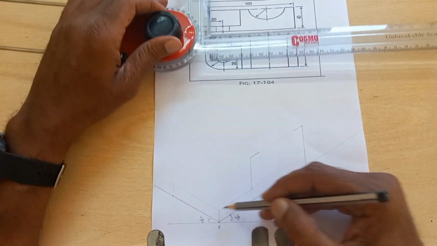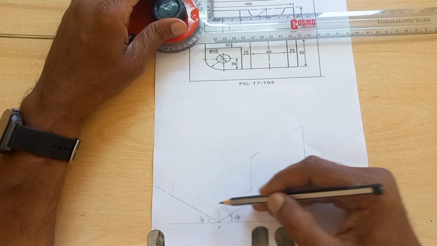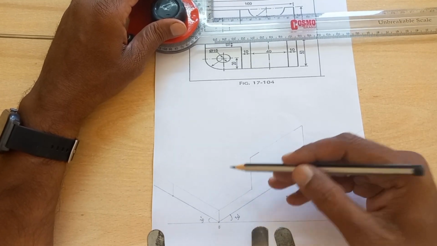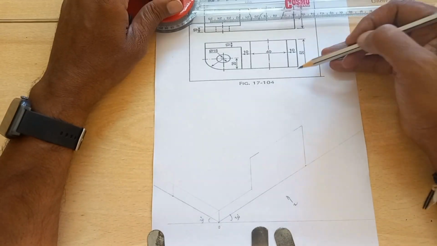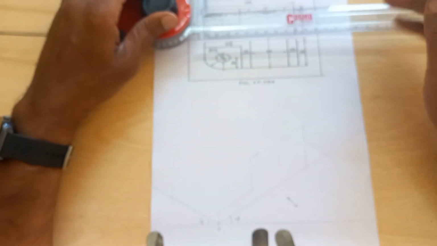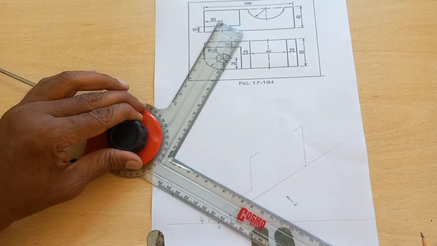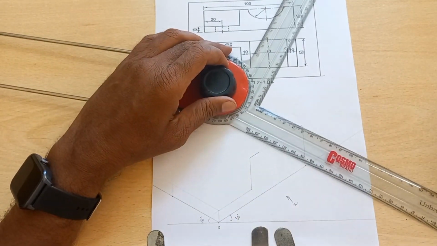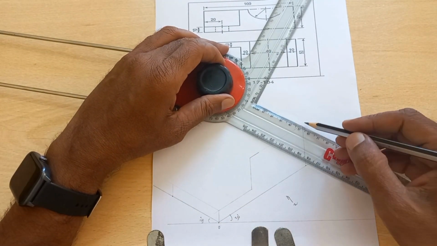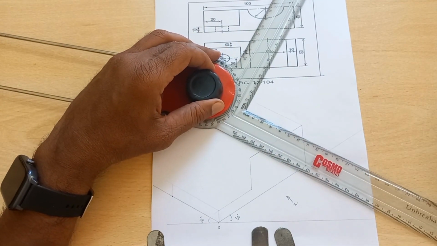Now I have formed a base plate, in which I have to draw the semicircle or quarter circle here and a hole here. So this is about the total length. What is the total width of this one? It is around 50. By taking the width as a reference, I am fixing the scale to this line, and I will draw a 50 mm line from this point, and a 50 mm line from this point.